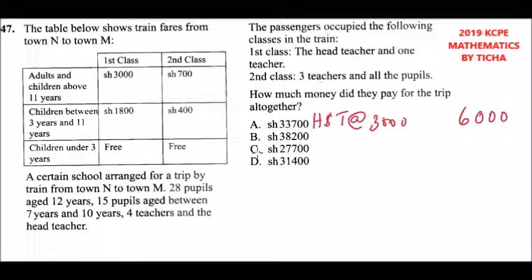3 teachers occupied the second class, and all the pupils. So let's start with the 3 teachers. In second class, we were paying 700. If you multiply by 3, you get 2,100. We can add that to 6,000 and get 8,100.